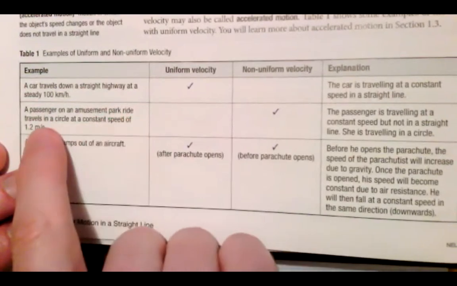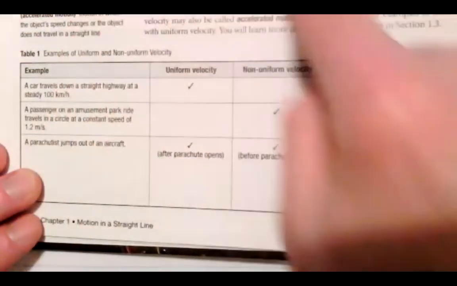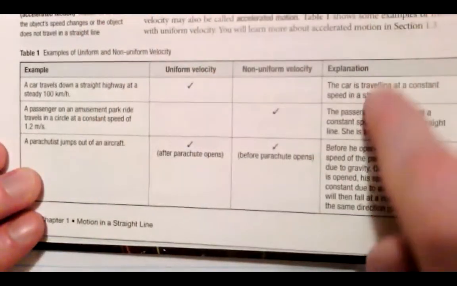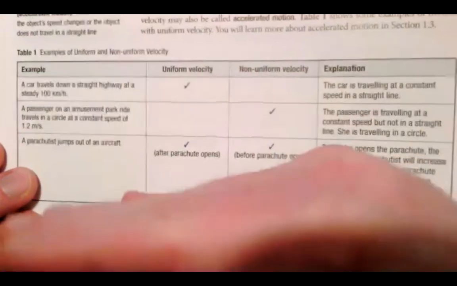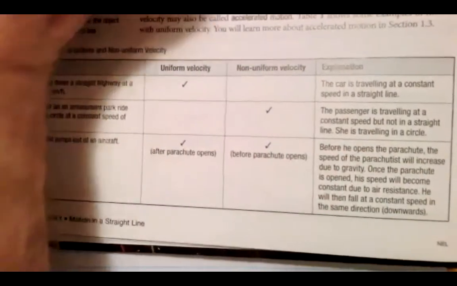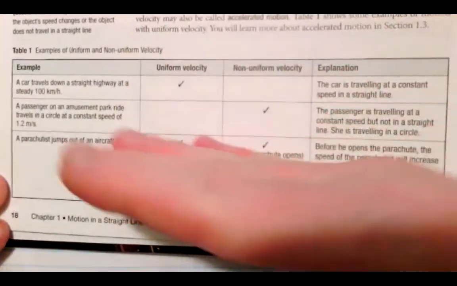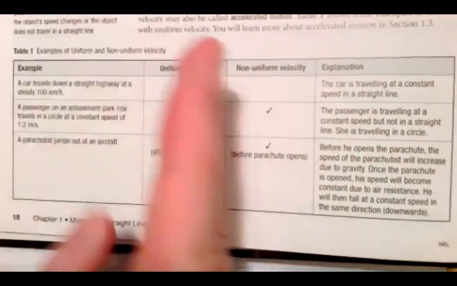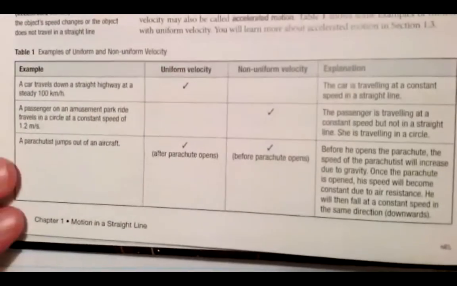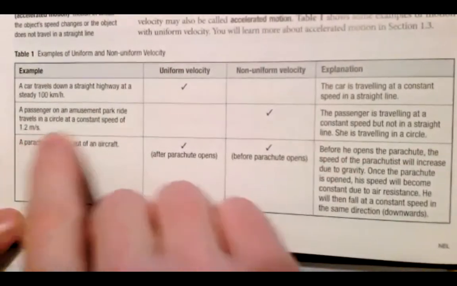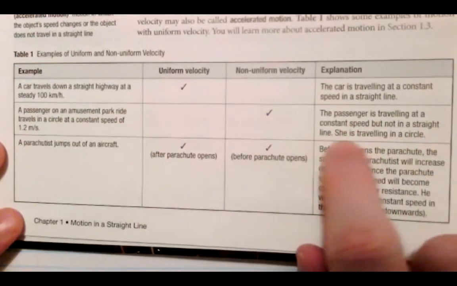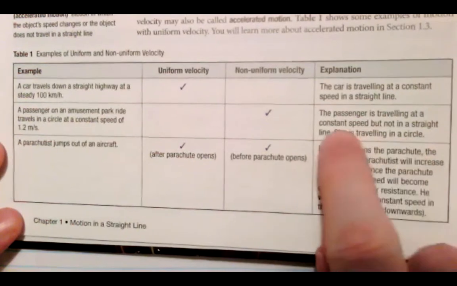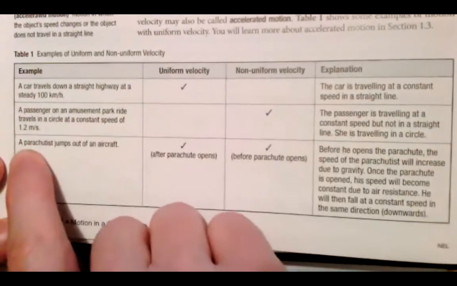Passenger on an amusement park ride travels in a circle. We're going to talk a lot about this; I think it's grade 12 as well. The direction is constantly changing. Every moment, if you think of drawing tangents around it, the arrow it's going in is constantly changing direction. So who cares what the speed is? Constant speed, great. The direction is forever changing. The passenger is traveling at a constant speed, but not in a straight line. She is traveling in a circle.